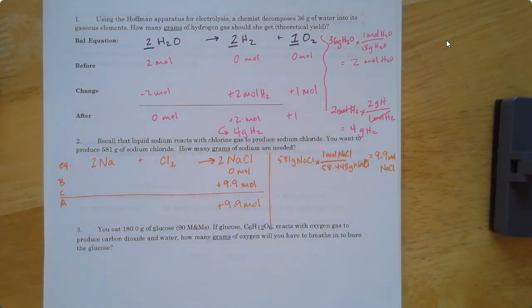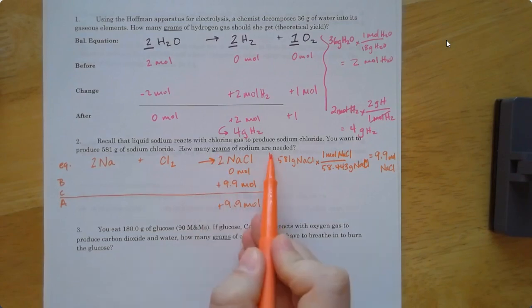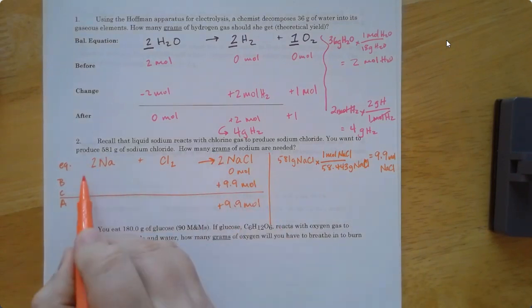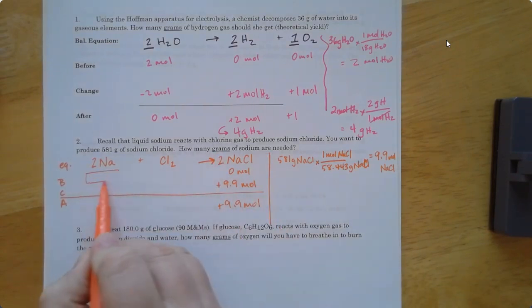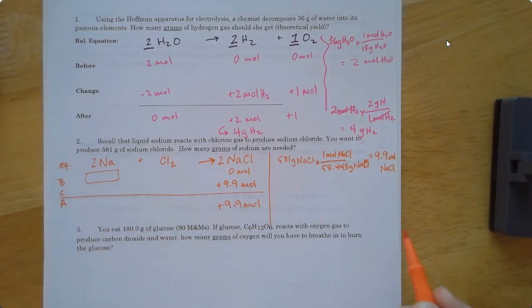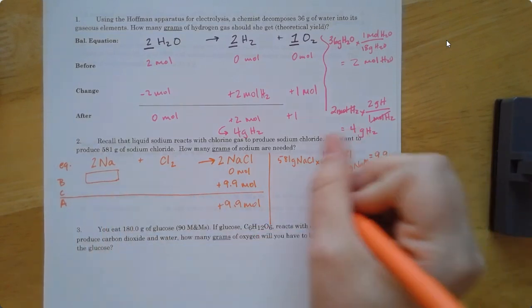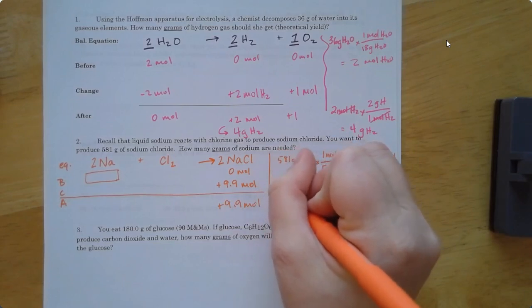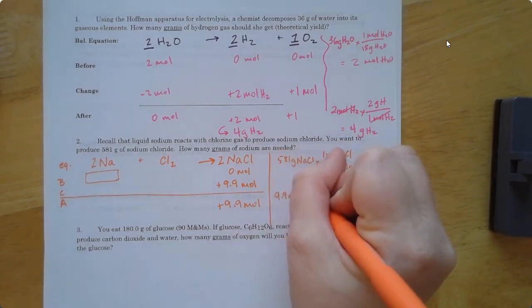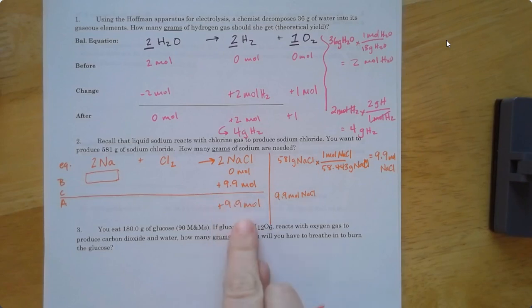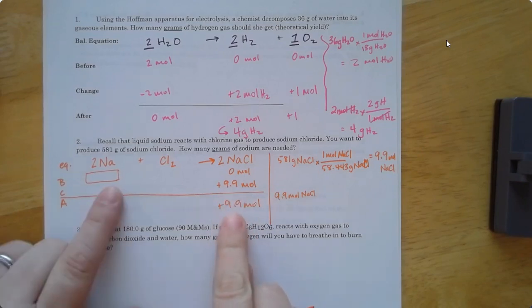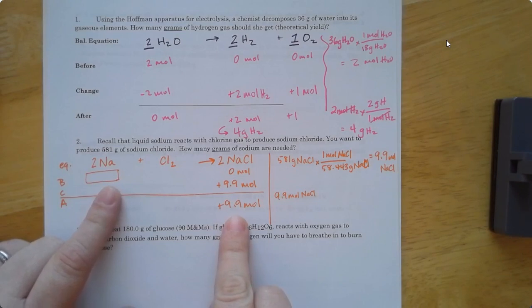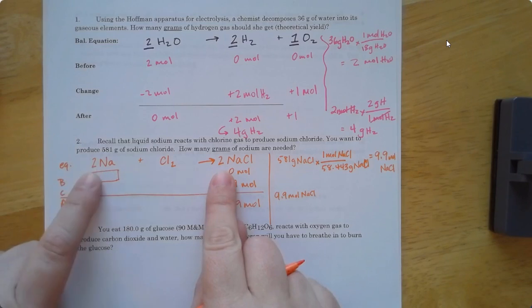What we're being asked is how many grams of sodium we need. How much sodium are we going to use to be able to pull this off? Well, in order to solve for that, I'm going to say, okay, so I've got 9.9 moles of sodium chloride. And I need to figure out how many moles of sodium I need to produce that much. So I'm going to look at my balanced equation to get a ratio of sodium chloride to sodium. And what I see is that for every 2 parts sodium, I get 2 parts sodium chloride.